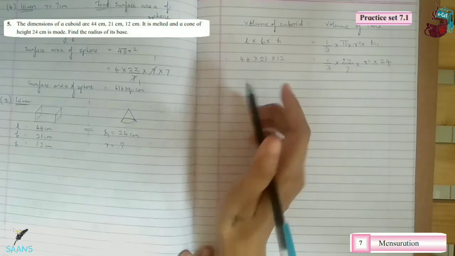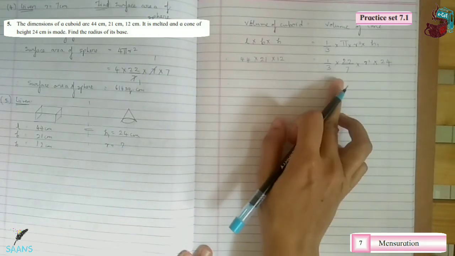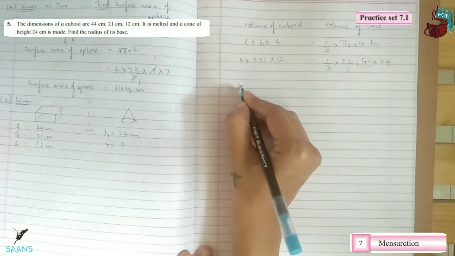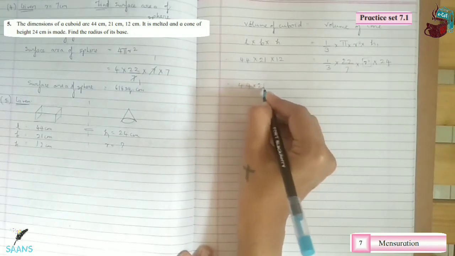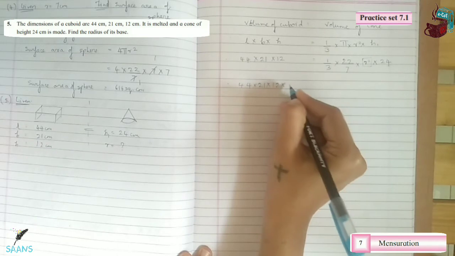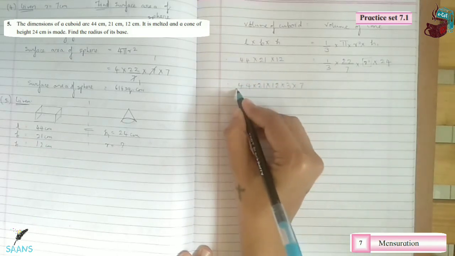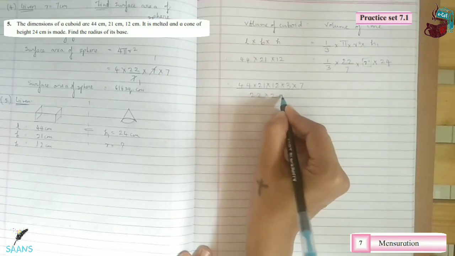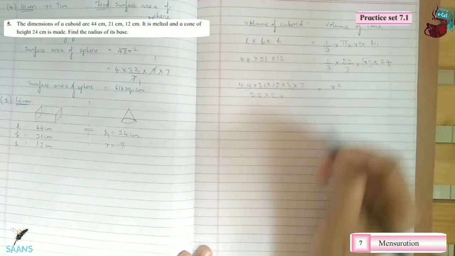Take everything on the left hand side, that is, whatever is in the denominator goes in the numerator. It is 44 into 21 into 12 into 3 into 7 upon 22 into 24 is equal to r square.